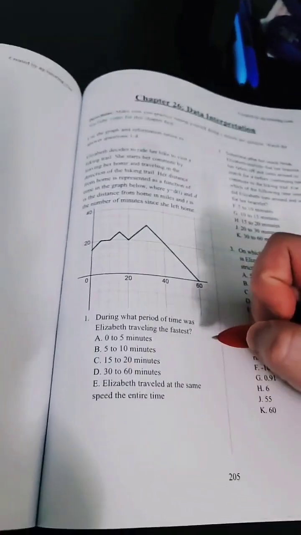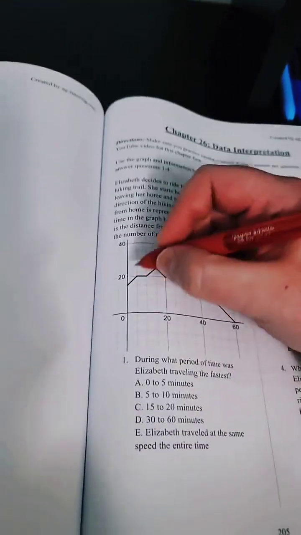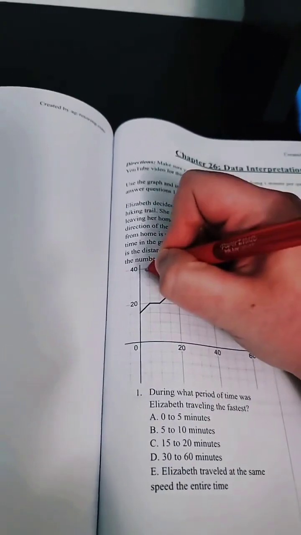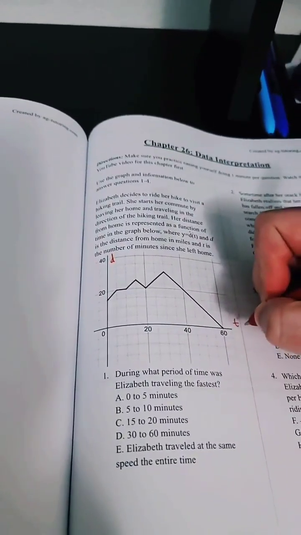So then let's go to this next one. It says, during what period of time was Elizabeth traveling the fastest? Okay, so let's see. If we want to know how fast she's going, remember, this is the distance that she's traveling from home, and this is going to be the time.